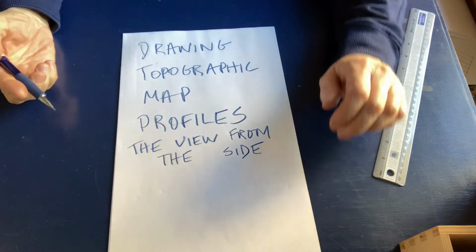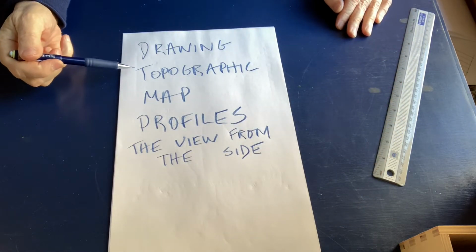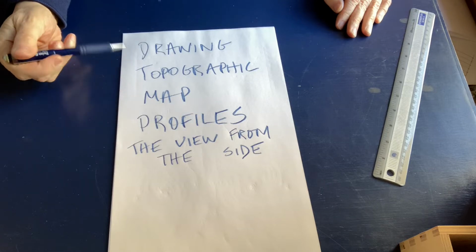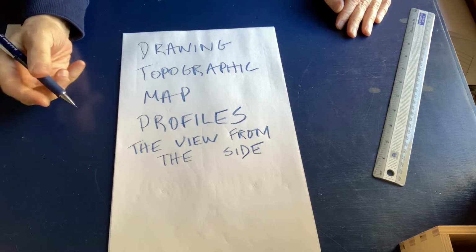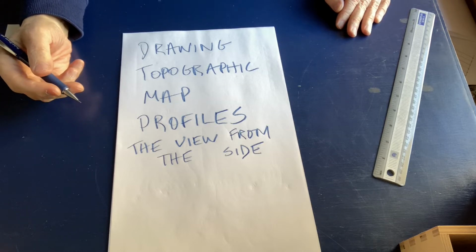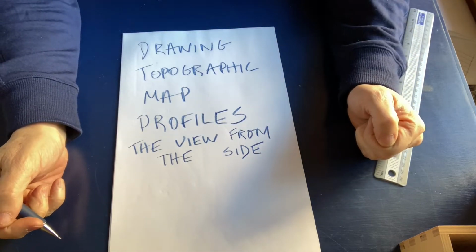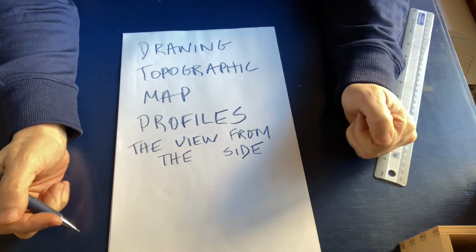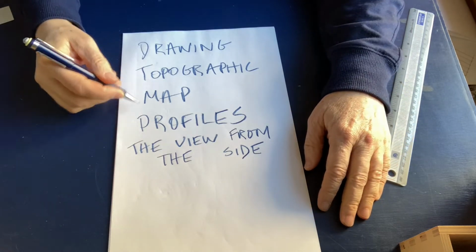So the subject, as you see, is drawing topographic map profiles, the view from the side. Sometimes you want to see what one section of the topographic map might look like from the side, a profile of it, thus topographic map profile.